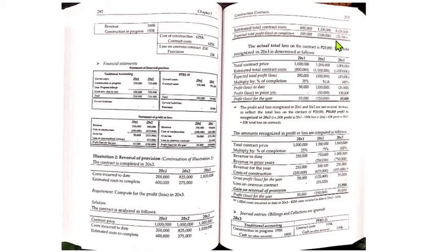So, di ba? When the cost is greater than the benefits to be derived from the construction, it is considered as an onerous contract. So let us take a look. The actual total loss on the contract is 20,000. The profit recognized in 20x3.